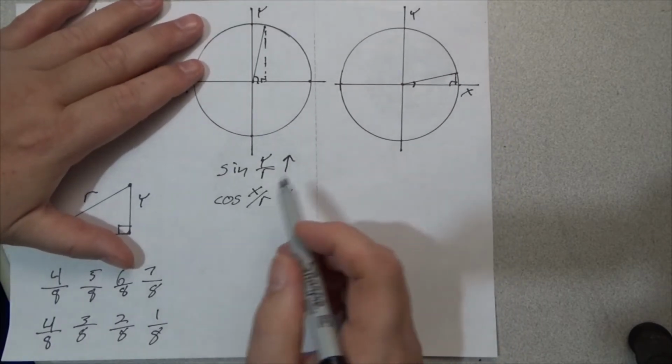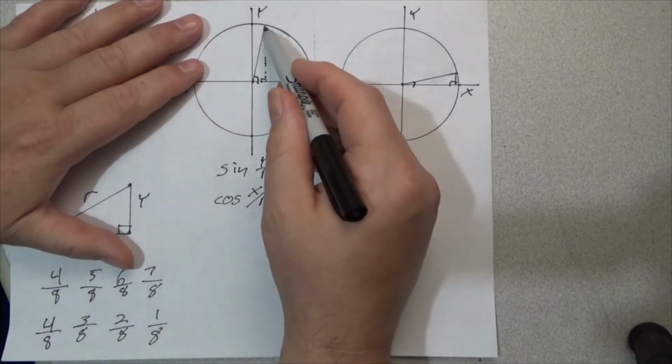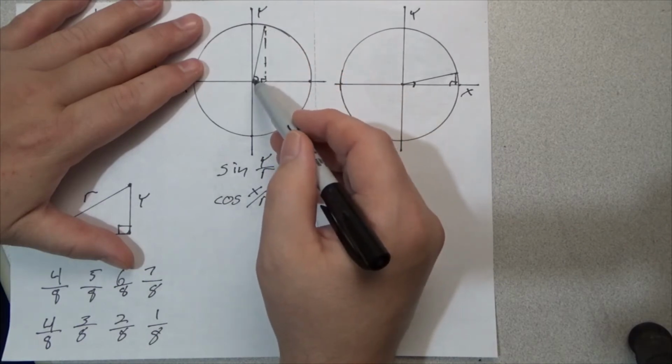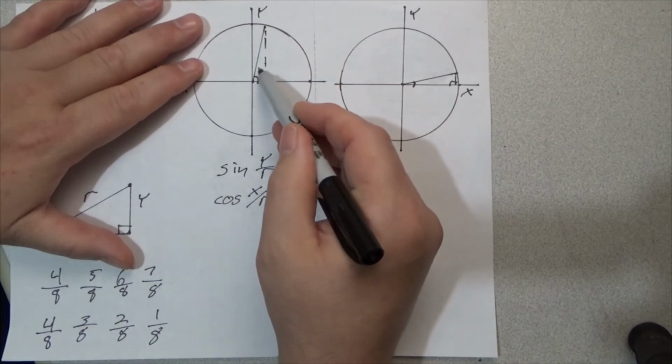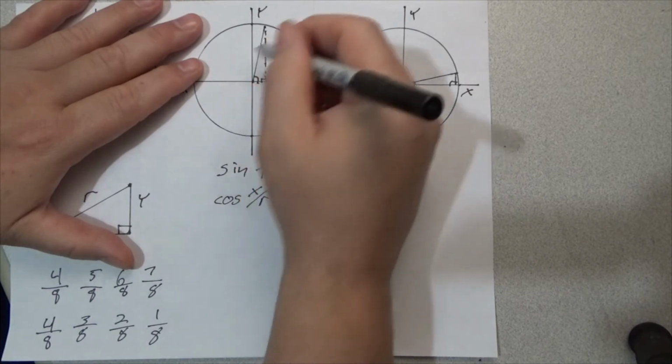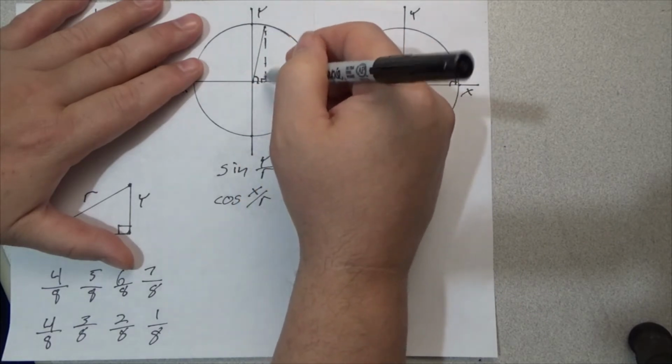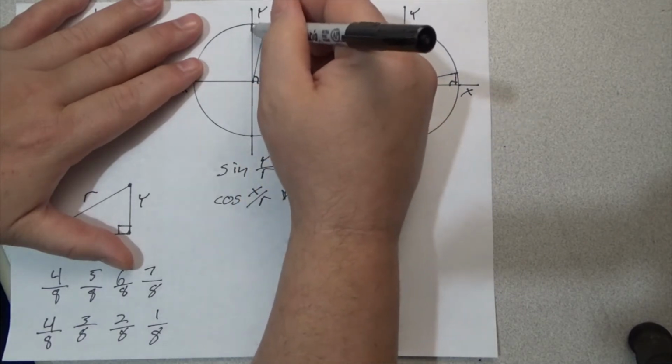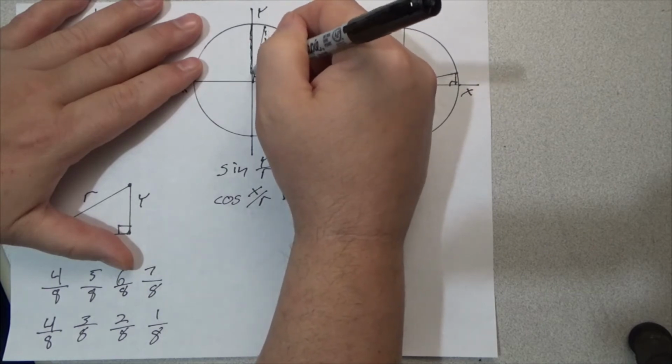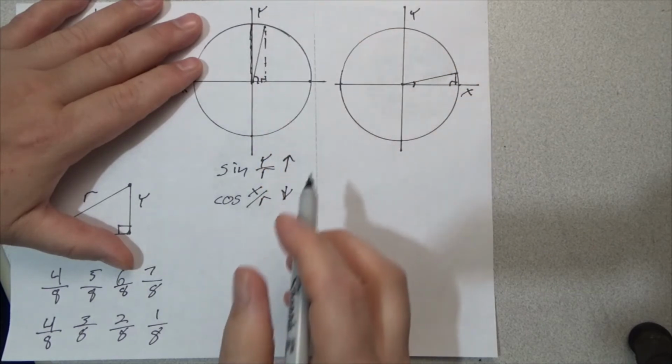And if we actually make it to 90 degrees, if this reference angle actually gets up to 90 degrees, that means that the opposite side, or the y side, will actually be right on the radius, right up there.